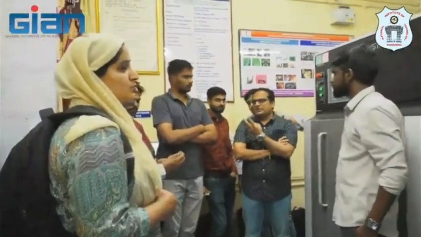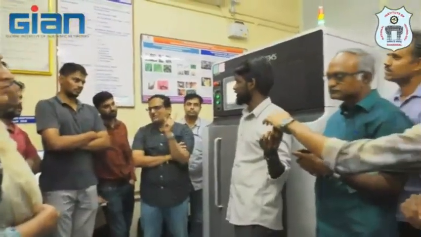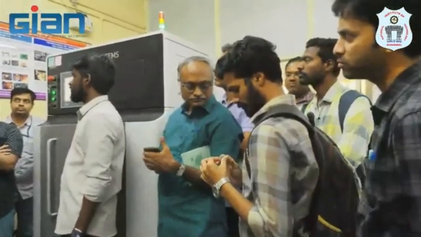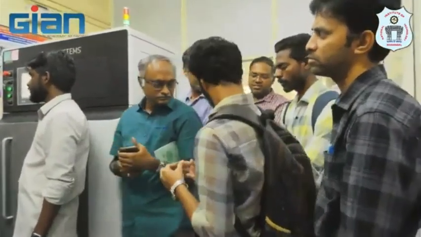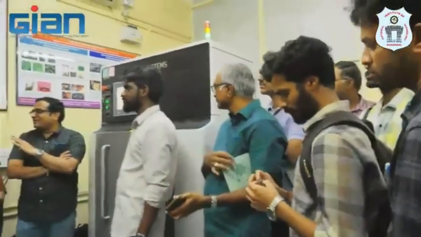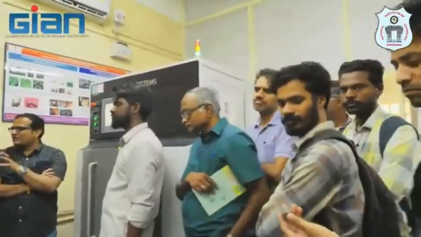There will be two kinds of melting. One is partial melting, another one is full melting. Partial melting is sintering. Sometimes we need to have a binder also, then do debinding and finally furnace treatment, and finally you will get 100% density. But here there won't be any furnace treatment. It is a full melting technique.